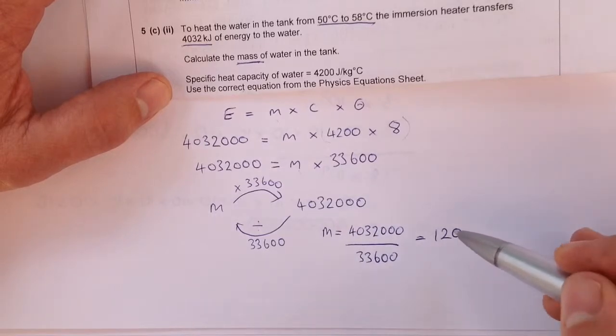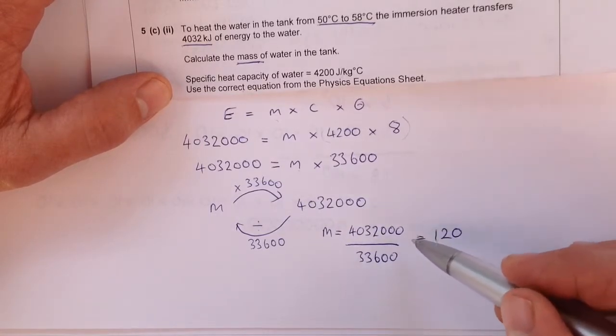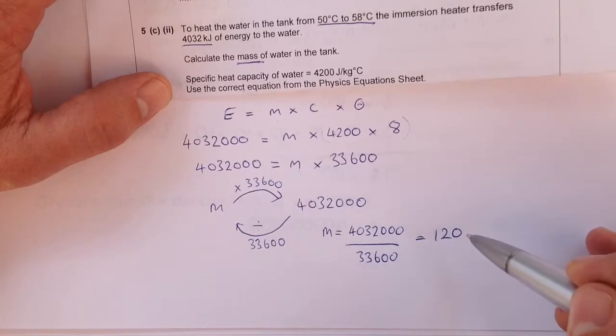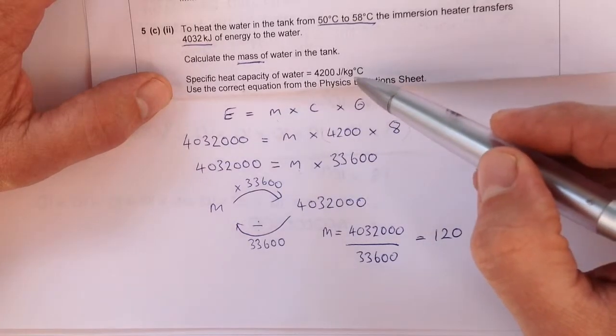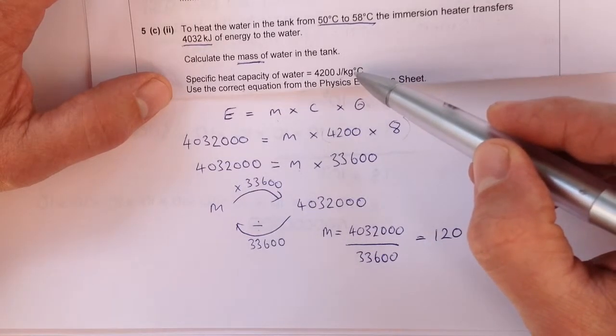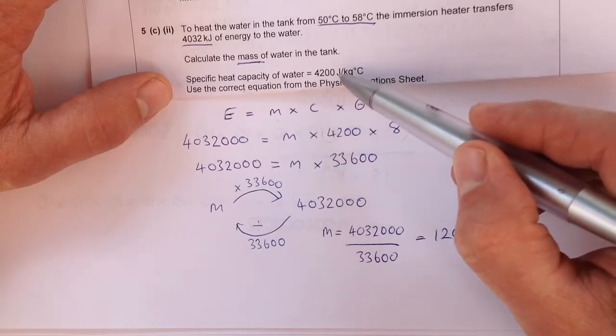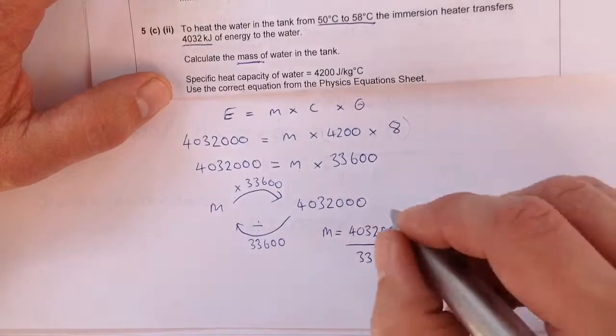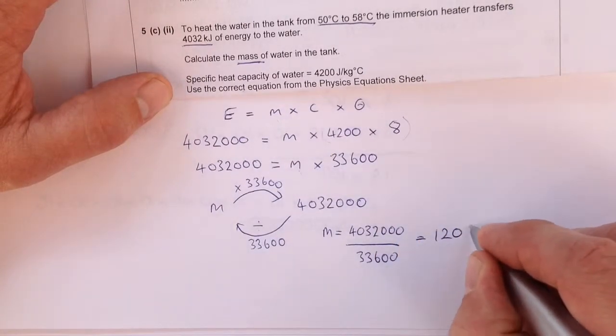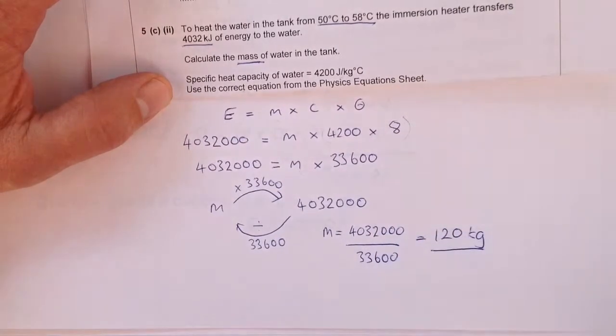Now that's not the full answer, because it says calculate the mass and that's just a number. We need to work out, is that in grams, is that kilograms, is that tons? If we go back to the question and look at the units we've been given, we've been using a specific heat capacity that refers to kilograms. So the answer there is 120 kilograms. Okay, there we go.